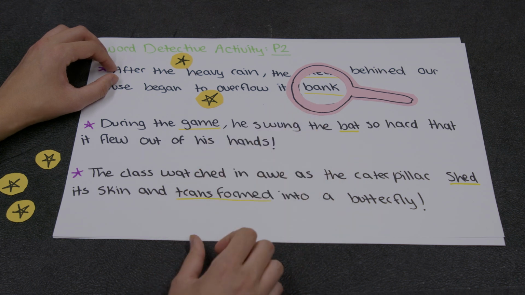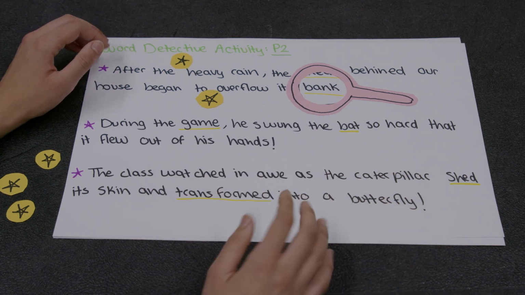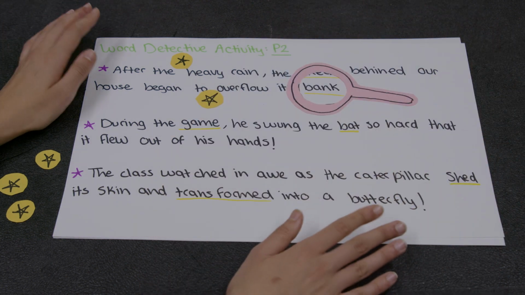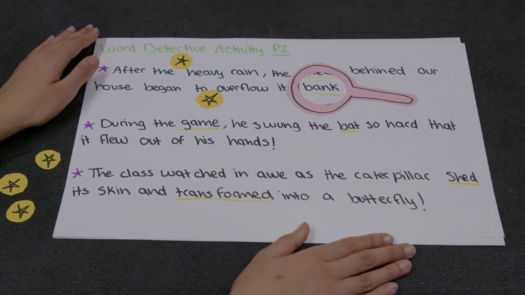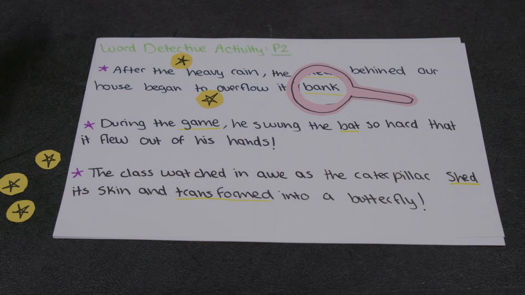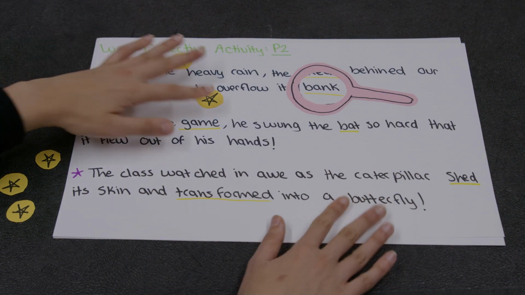The next word is bank. This is a great example of a word that has more than one meaning. A bank could be the side of a stream, or it could also mean a bank full of money. Which one do you think it is? That's right, it's the bank which are the sides of a stream. Perfect. Let's read our next sentence.